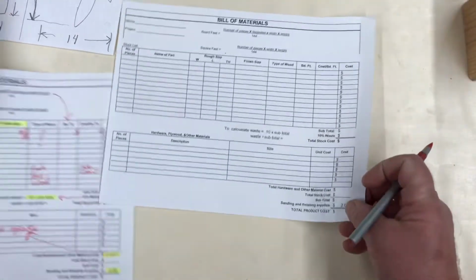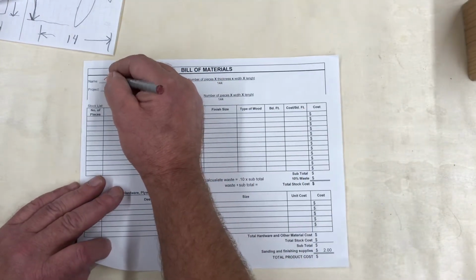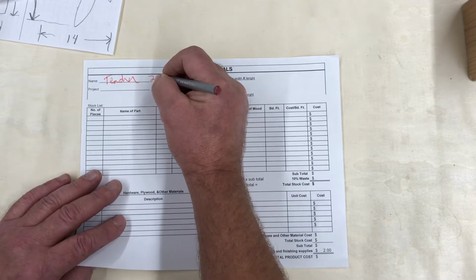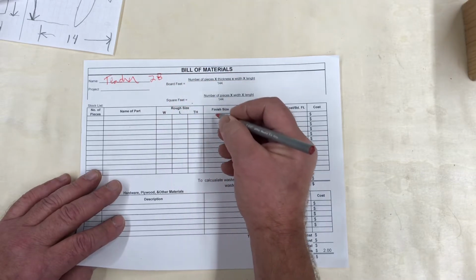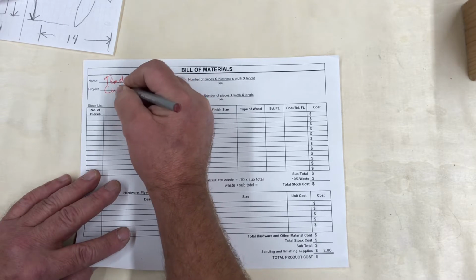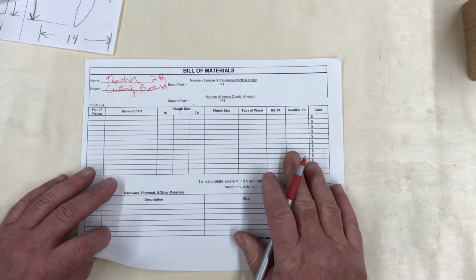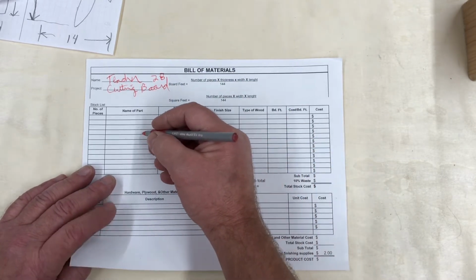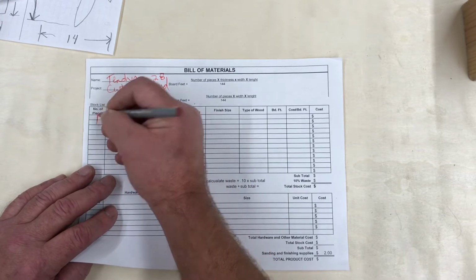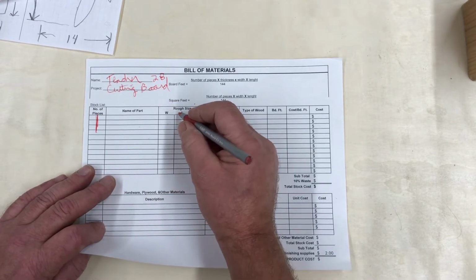So as we go back to our blank sheet, you have to put your name. It wouldn't hurt to put the hour too. I'll just put 2B. Put your hour on there. Then cutting board. Now, number of pieces, regardless of what we're going to do, we're always going to end up with one piece. I'm going to draw the numbers really big right here so you can clearly see it.